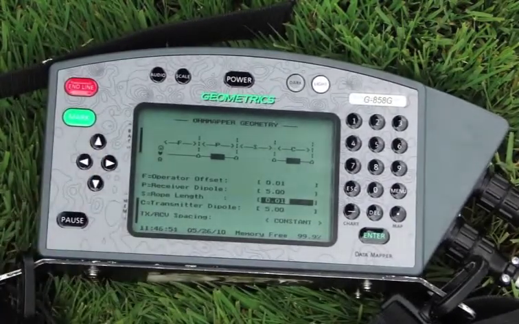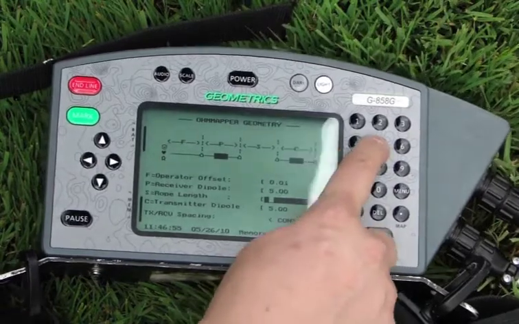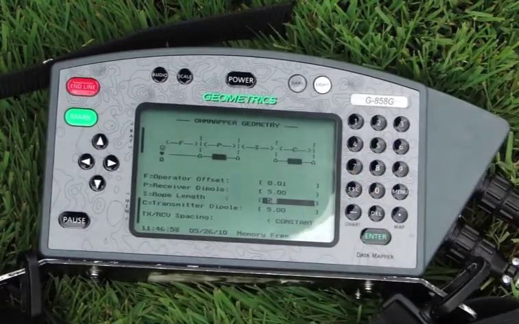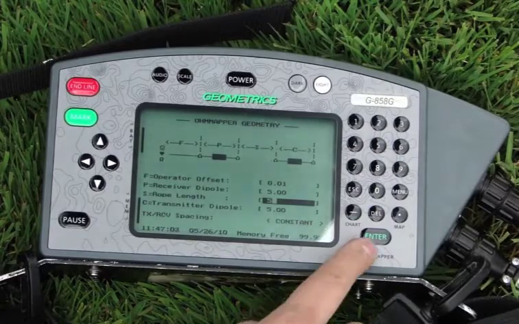Now we also need to set up the rope length, which right now I'm going to set to 5. This corresponds to an end space of 1, meaning the length is equal to your dipole length. So now we press enter.